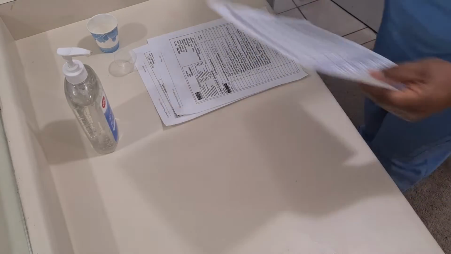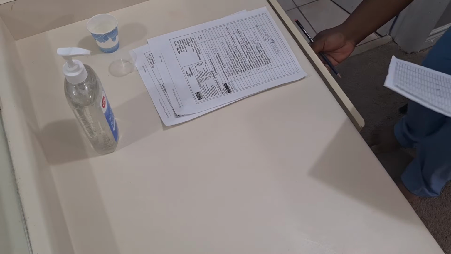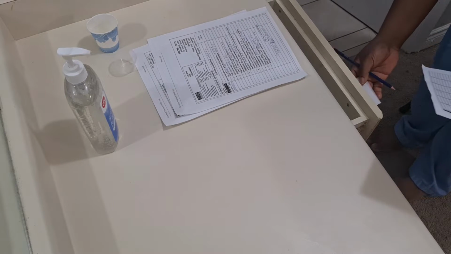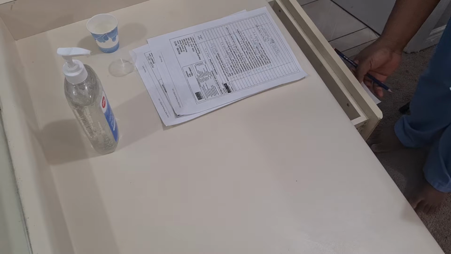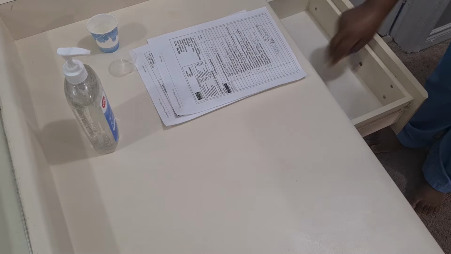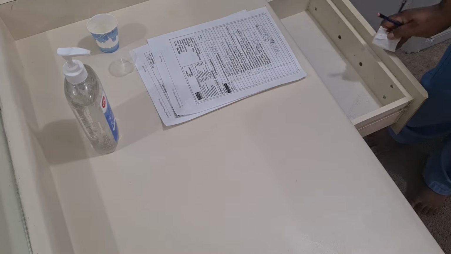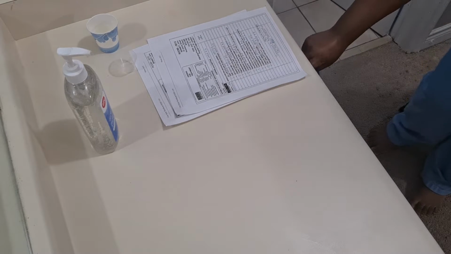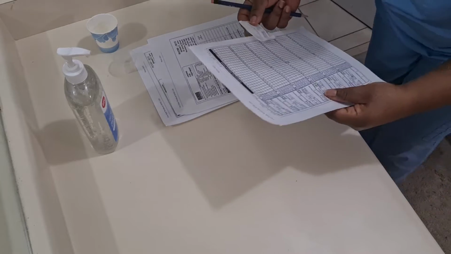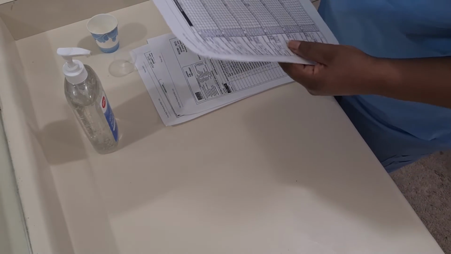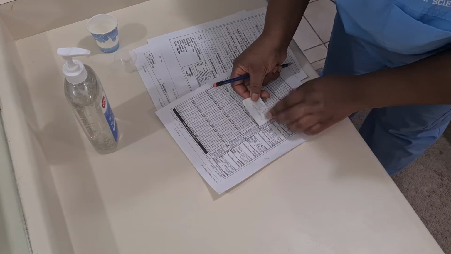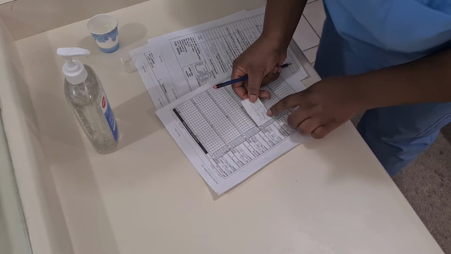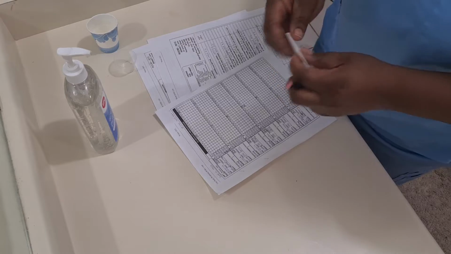So this is Bennett John, June 12, 1942. Candesartan 16 mg PO once daily. Check it.